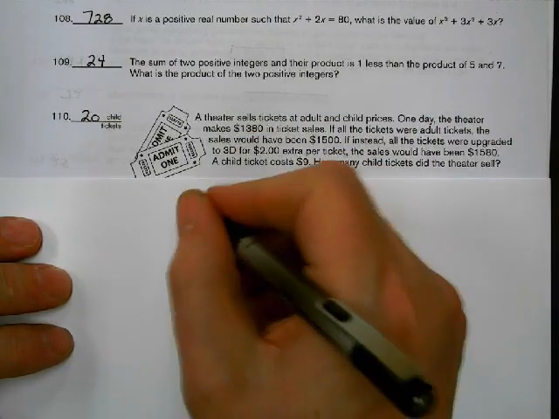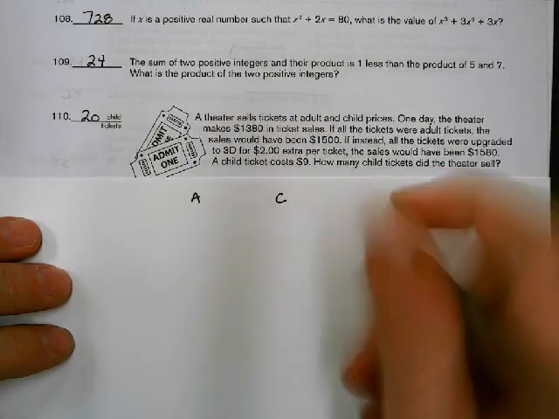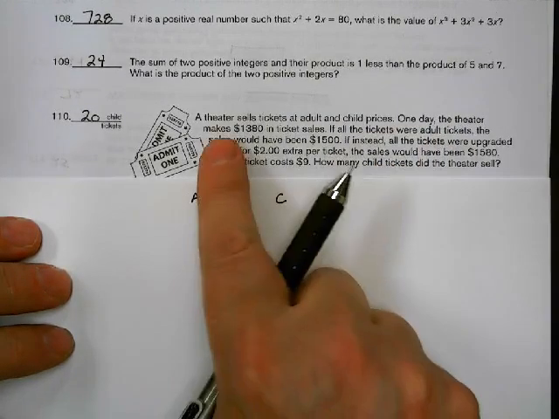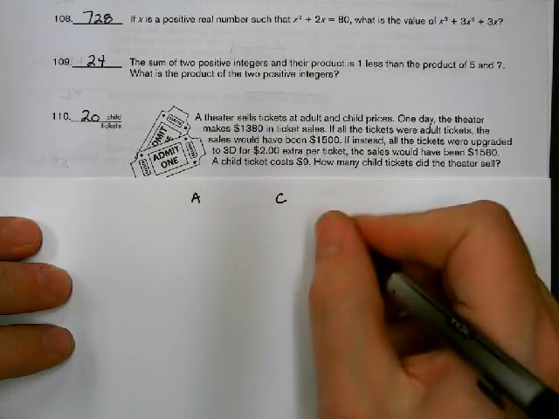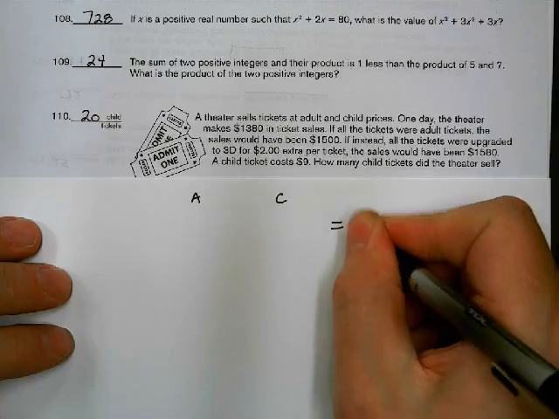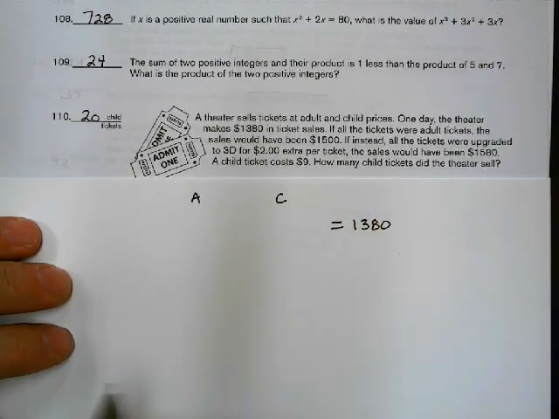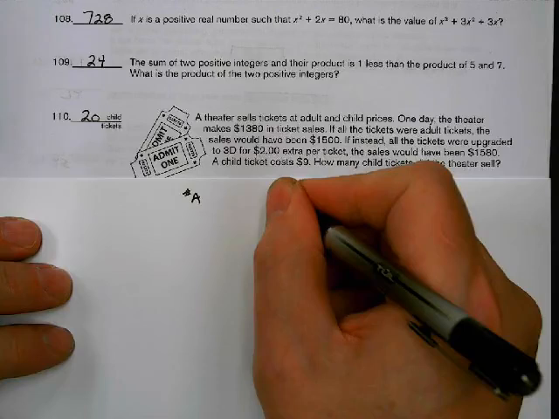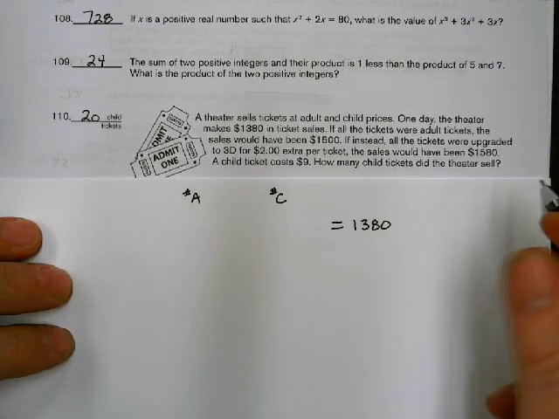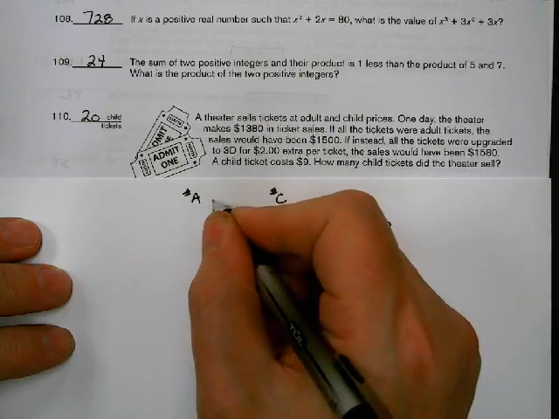One day the theater makes $1,380 in sales. So if we make this the number of adults, and this is the number of children, let's call little a the price of the adults and little c the price of the children.